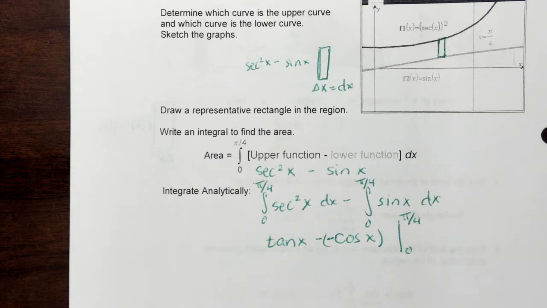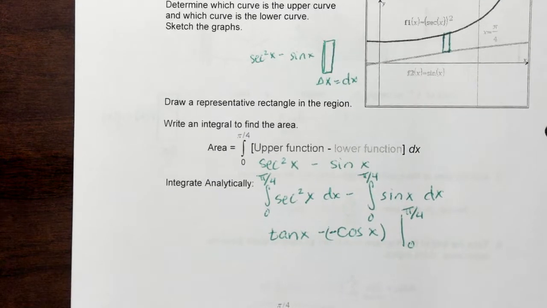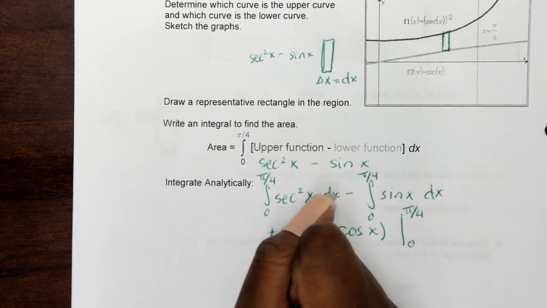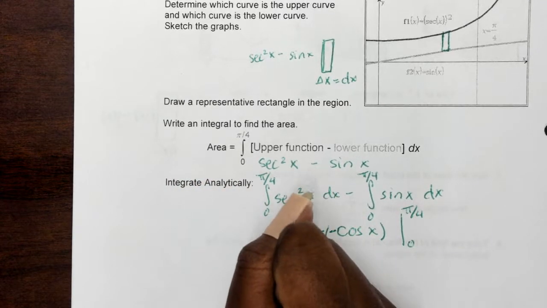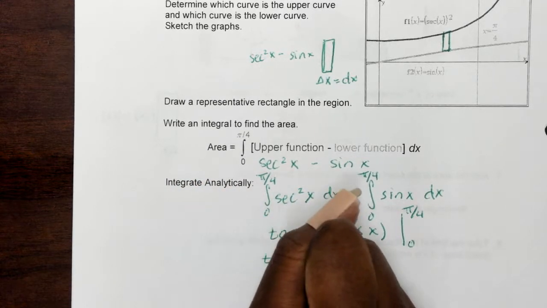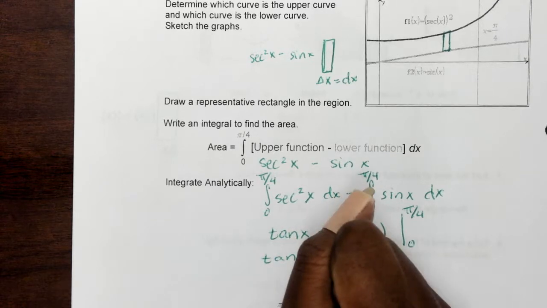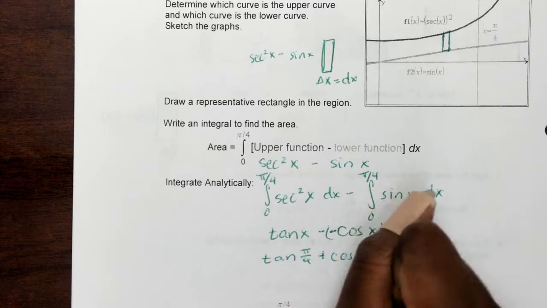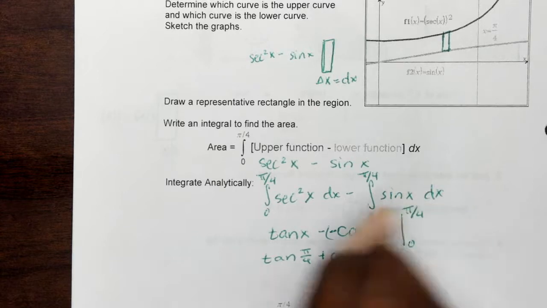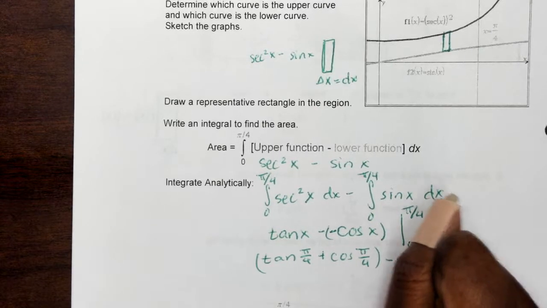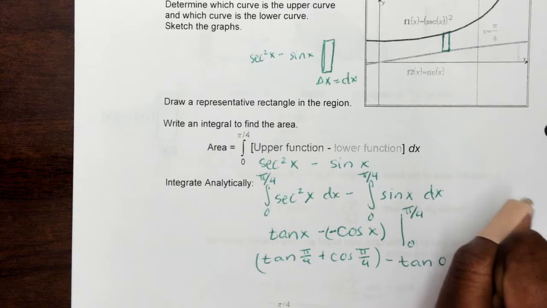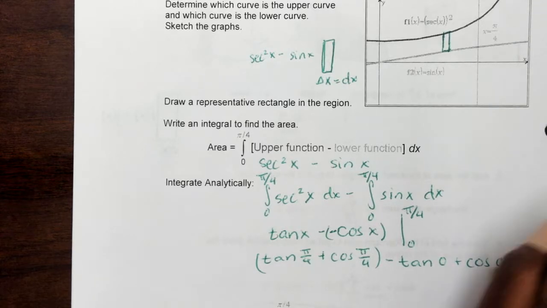Okay, so now we're going to have tan pi over 4 plus cosine pi over 4 minus tangent of 0 plus cosine of 0.